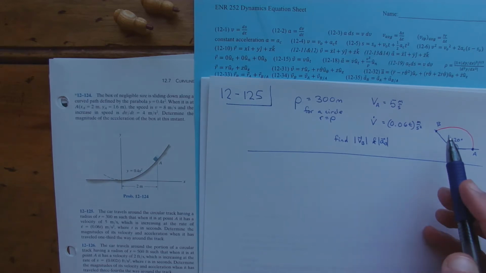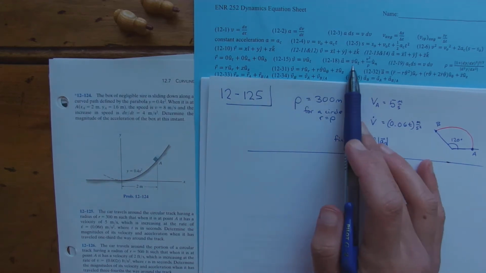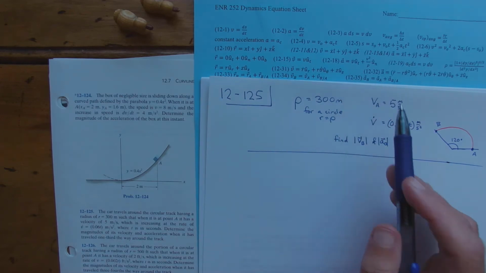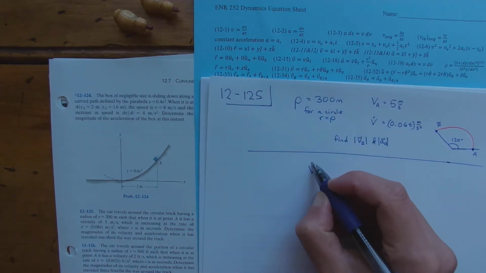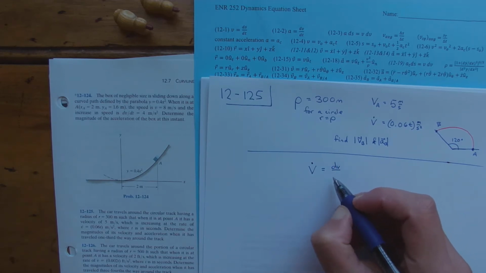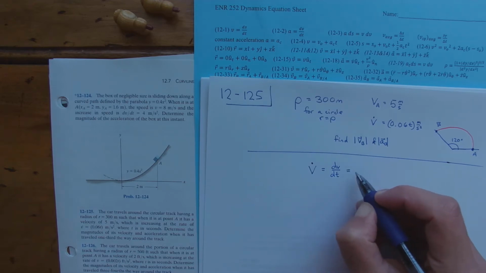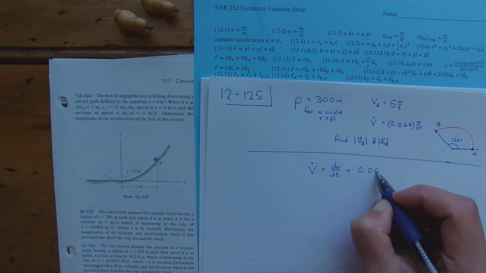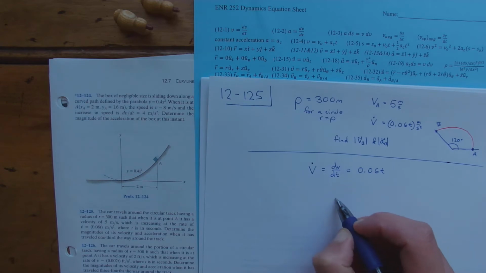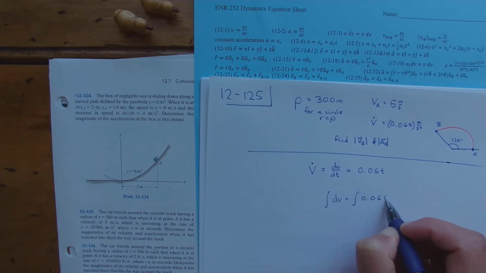Okay, so remember that v dot, that's the tangential component of the acceleration, which we can see from this equation here. But v dot is also equal to dv dt. And so I can say that's equal to 0.06 t. And then I'm going to bring the dt over to the other side and then integrate.